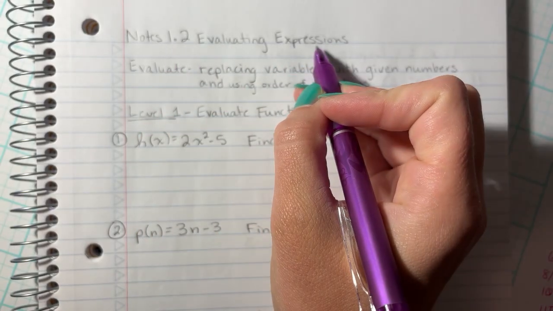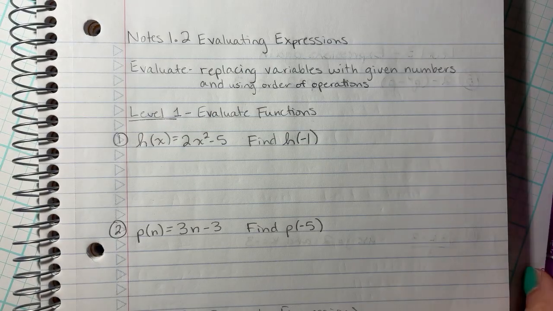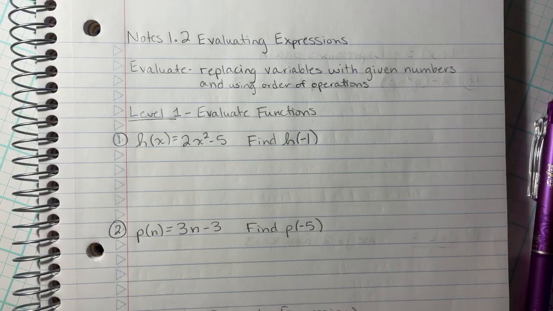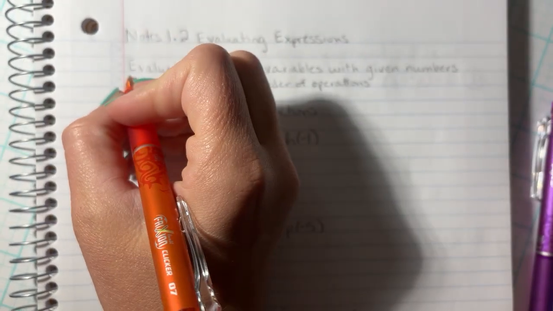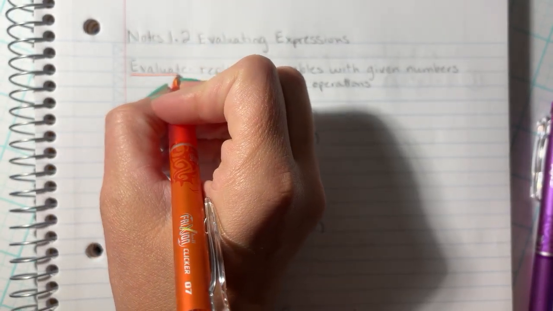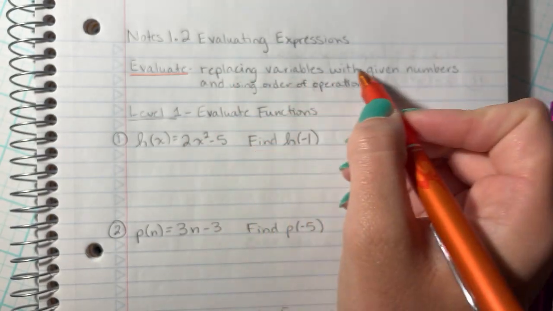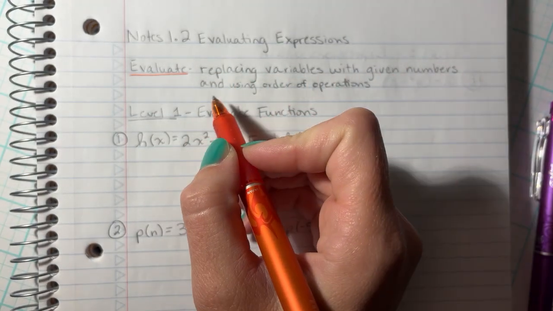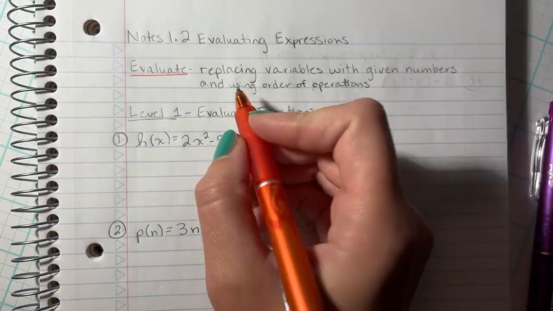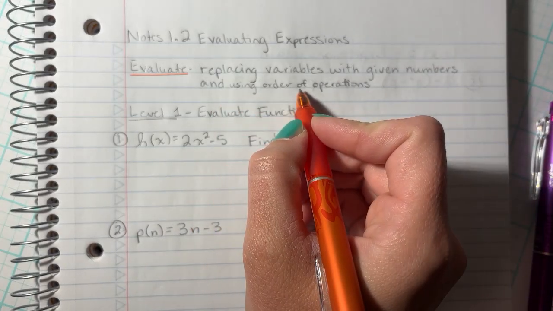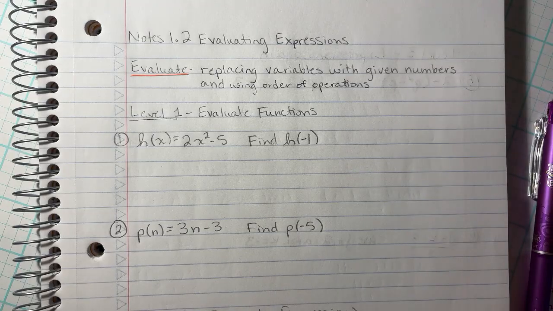We're evaluating expressions. Okay, when you evaluate, you're really just using those PEMDAS skills, but another way we use it is replacing variables with given numbers, numbers that are given to us, and using those order of operations. Okay.